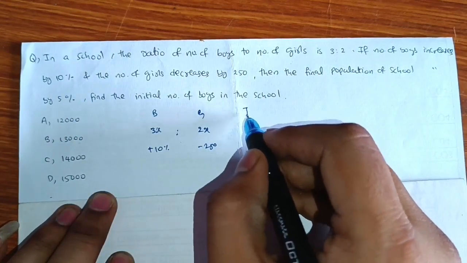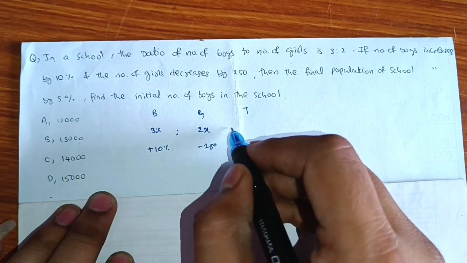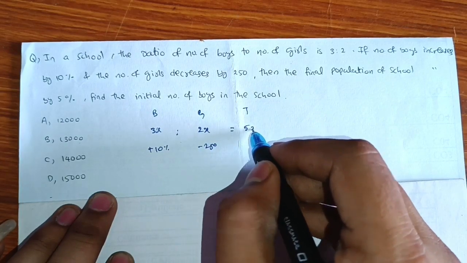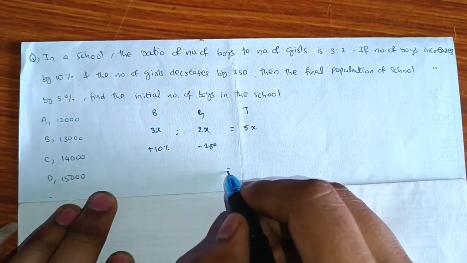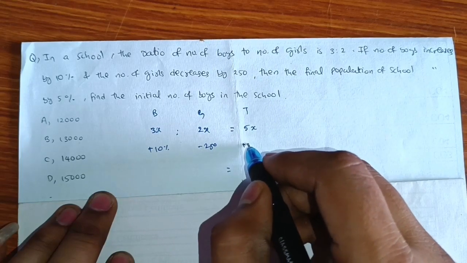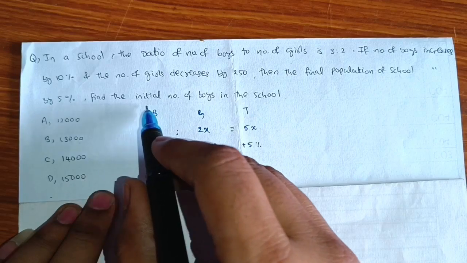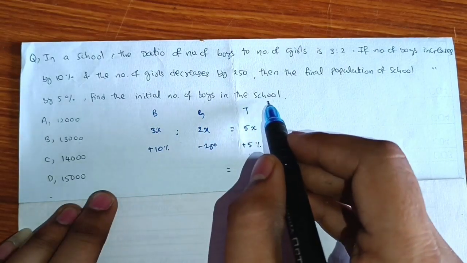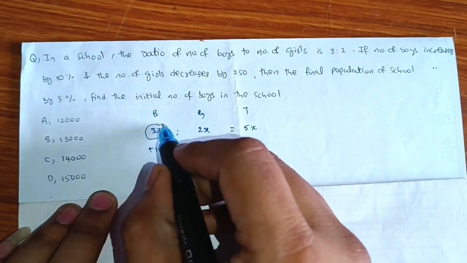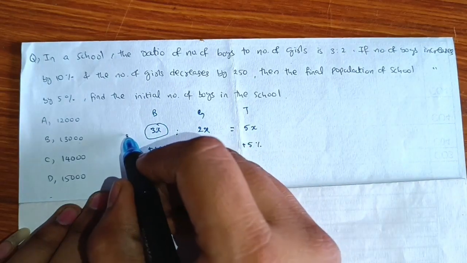So the total is boys plus girls. Initially it is 5x, now it is becoming an increment of 5% on this. At last, find the initial number of boys in the school, which is 3x.